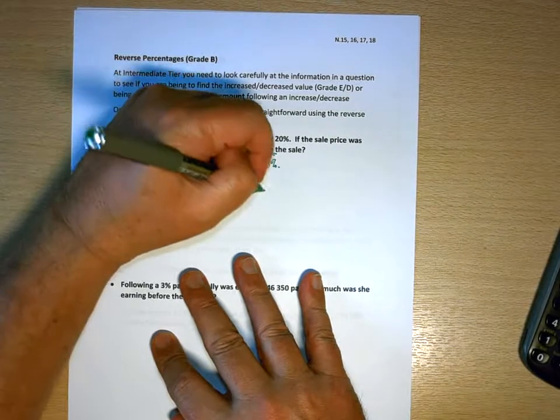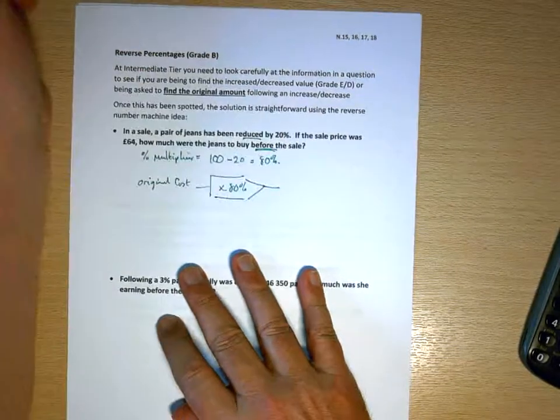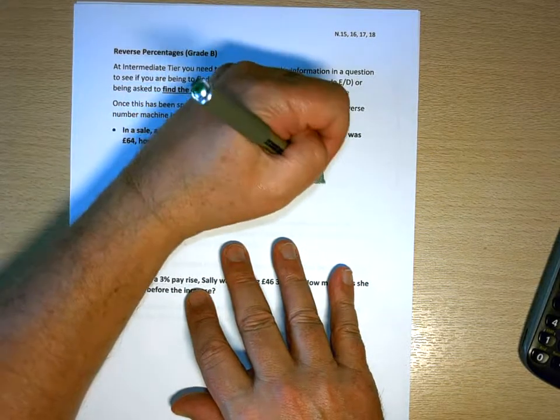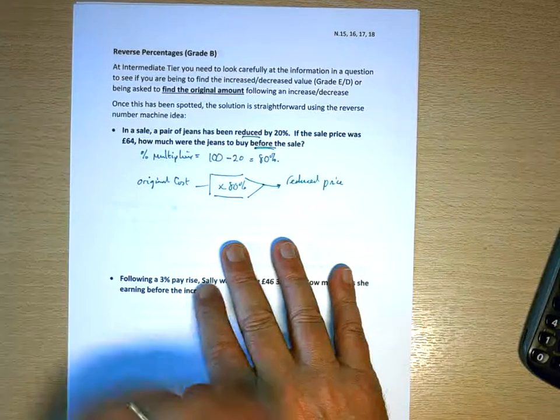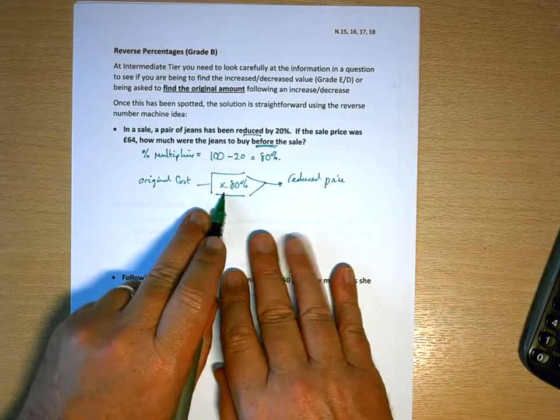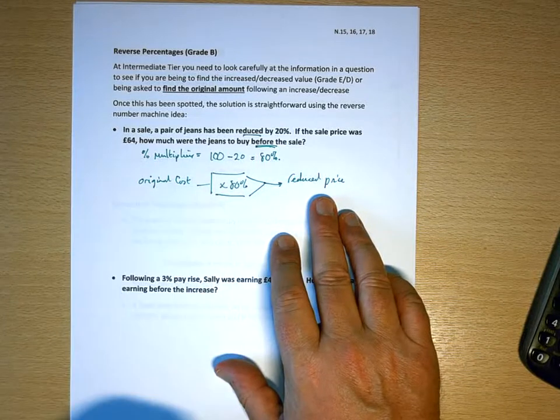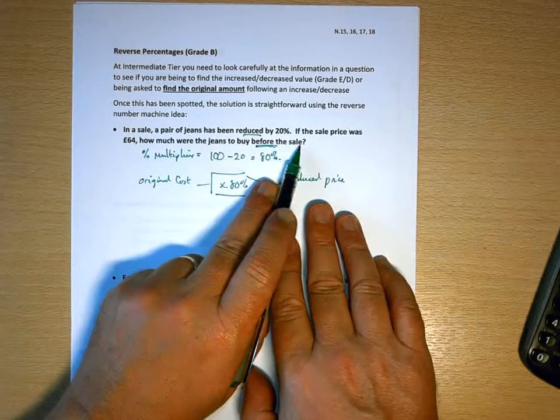I'm going to multiply that by 80%, and that gives me the reduced price. So that's my number machine. Original cost in, it's been reduced, so the reduced value is 80% of the original price.